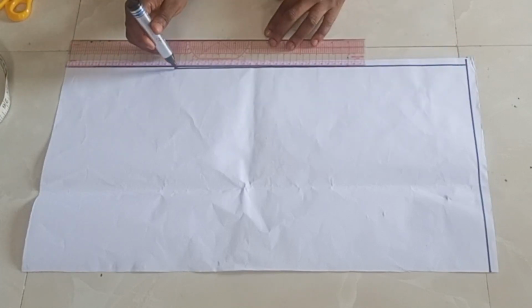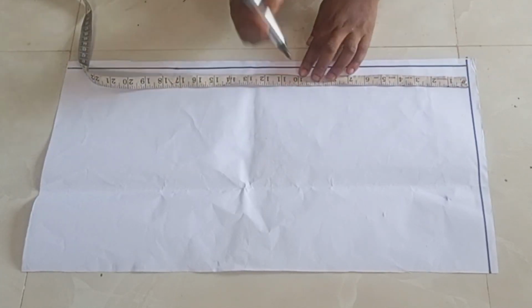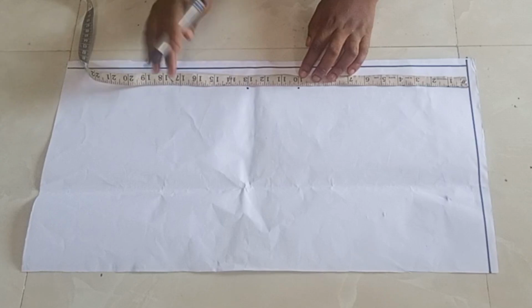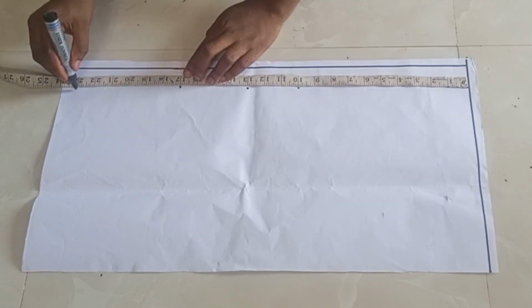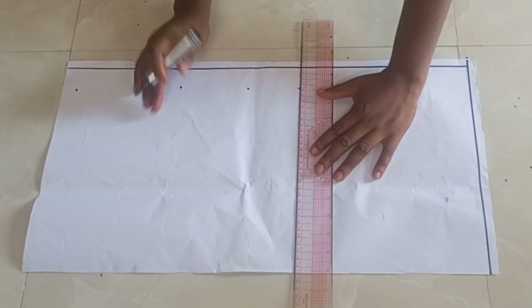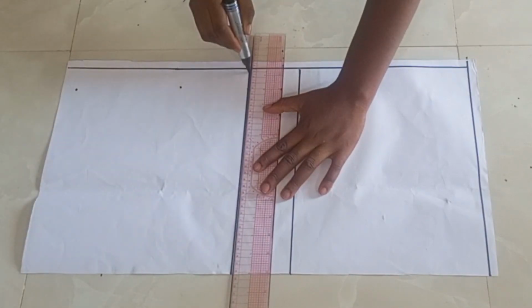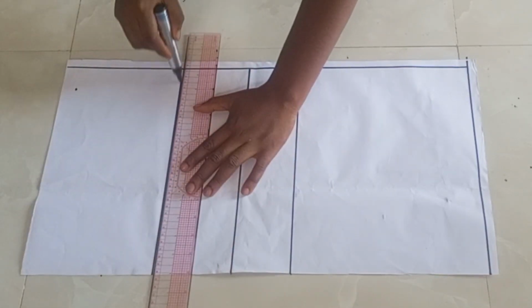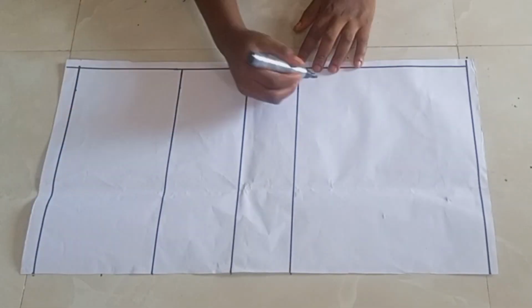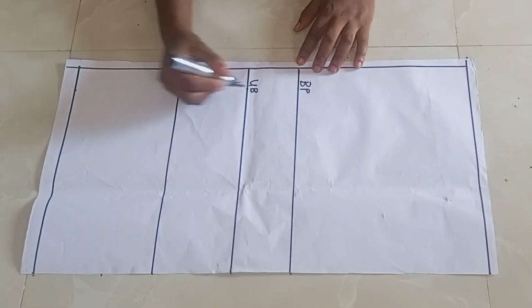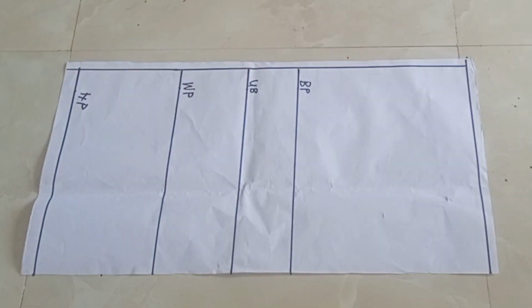After ruling these lines across, the next thing we're going to do is to start taking all our vertical measurements, and I'll be starting with my bust point, my under bust, my waist point and my hip point. As soon as I've noted all the points, I'm going to then rule a line across the bust point, the under bust point, the waist point and as well the hip point. To ensure I remember all my points, I'm just going to name them accordingly: the bust, the under bust, the waist and then the hip.